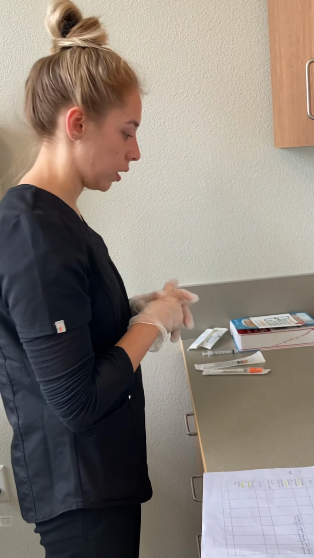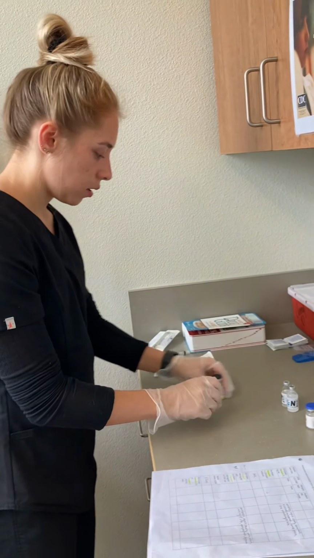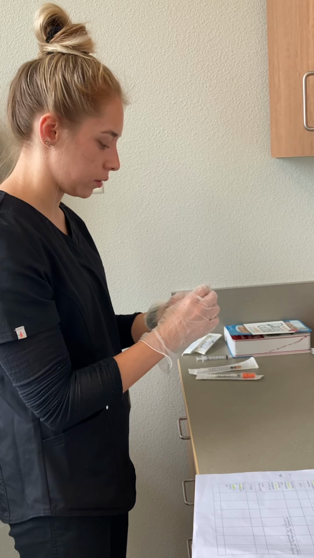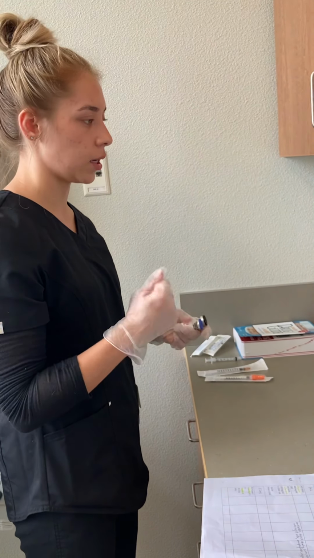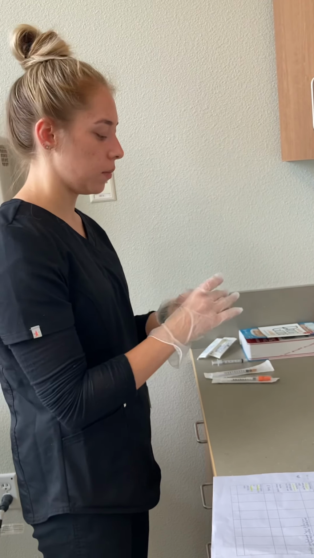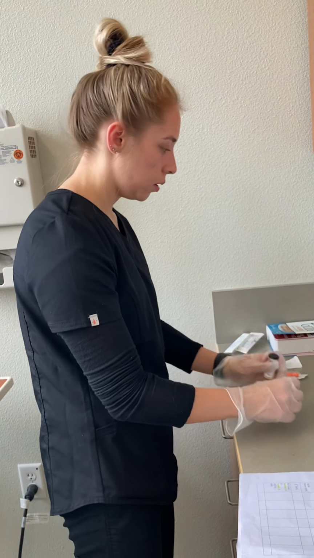I am going to take my reconstitution powder and my sterile water, ensuring that I have the right client, medication, dose, route, time, and making sure it is not expired.